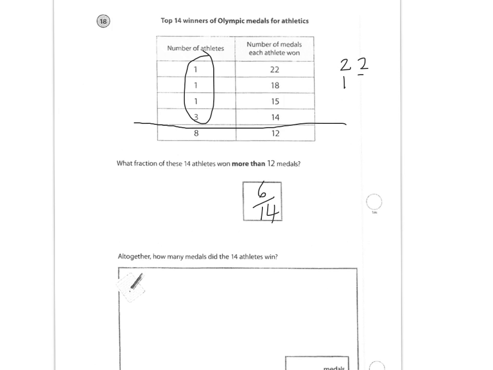One athlete won 18, so that's a total of 18. One athlete won 15, that's a total of 15. But 3 athletes won 14 medals. So if we wanted to work out the total there, if we do 3 times 14, which is 42, that would give us the total of the medals for those 3 athletes.